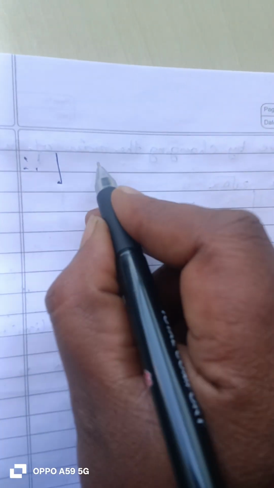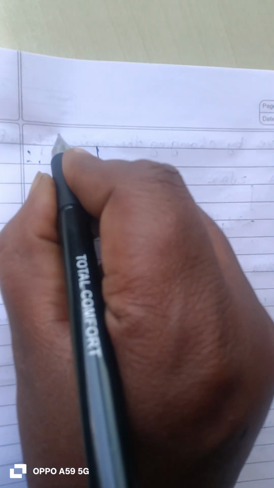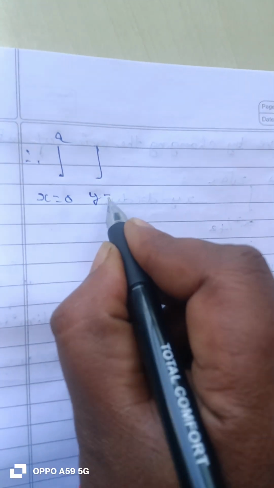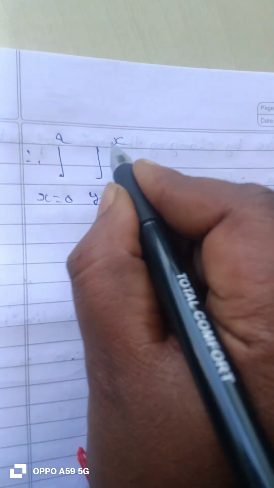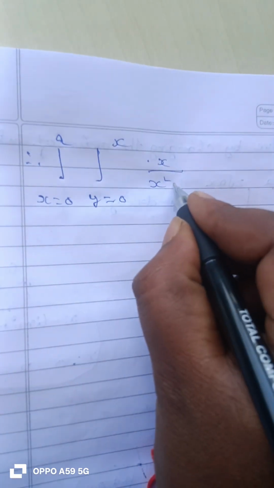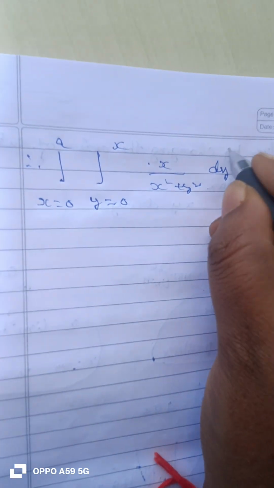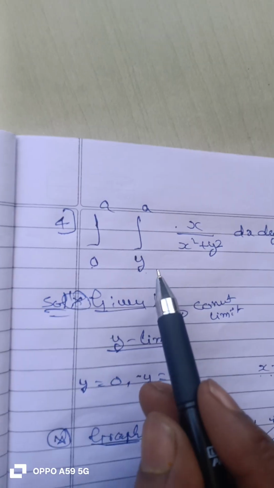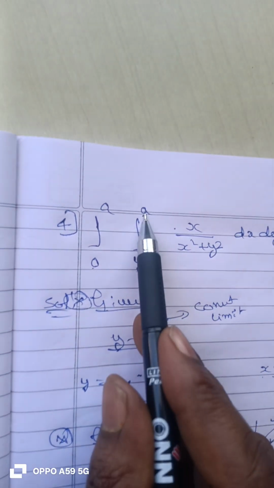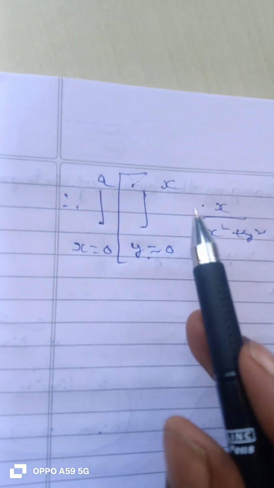Now let me solve this. Therefore the integration, constant limit x is equal to 0 to a. One more, y is equal to 0 to x. The function is x divided by x square plus y square, dy. You can observe, this is the question they gave. This is the x limit. Now after changing the order, it has become the y limit.